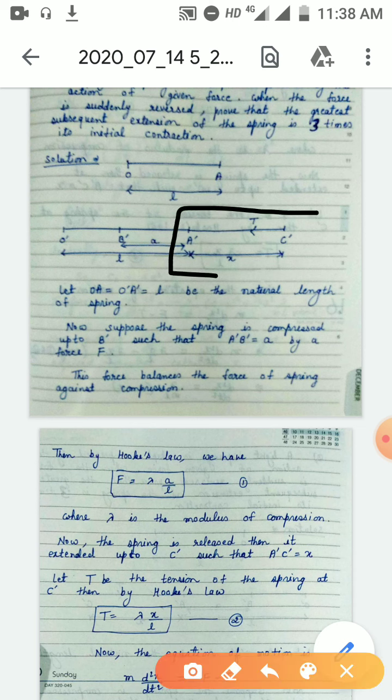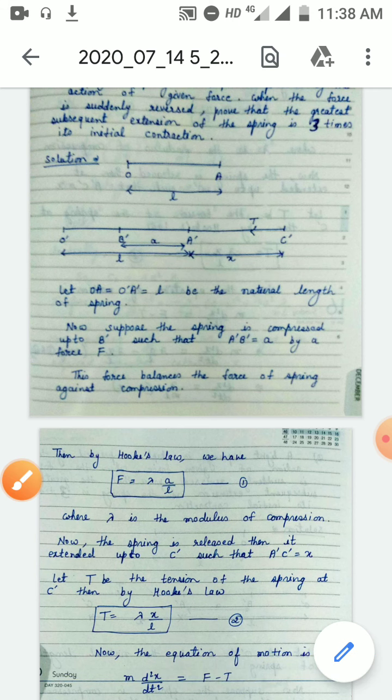This length A dash C dash is equal to small x. Let T be the tension of the spring at C dash, then by Hooke's law T is equal to lambda x by L. Give it as equation 2.